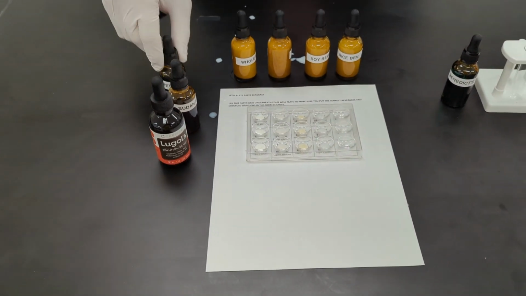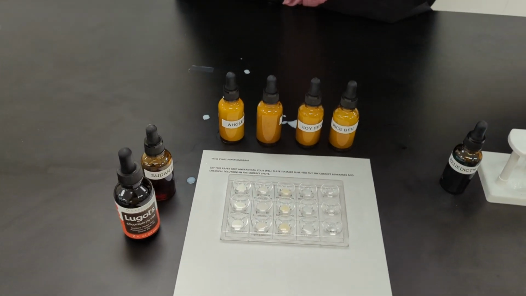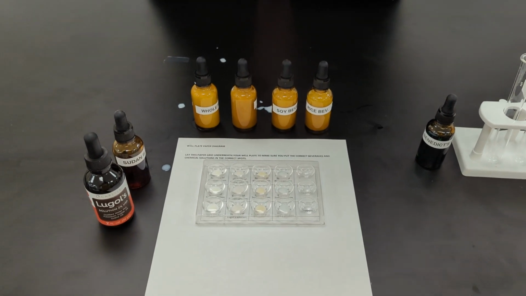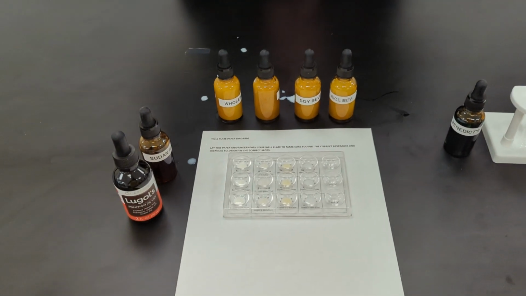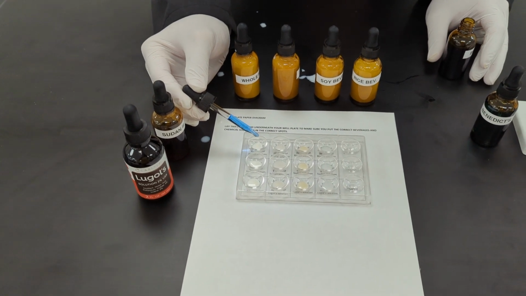All right, so the first test that we're going to be doing is with the Biuret Solution. It says for this that we're going to be testing for proteins. So it asks that you put 10 drops of Biuret Solution into each of these spots that it's marked for Biuret Solution.